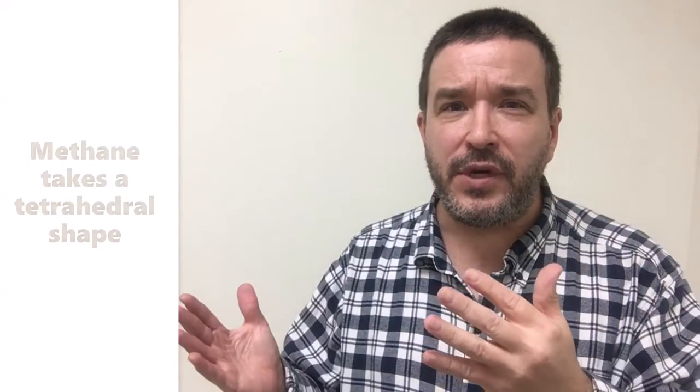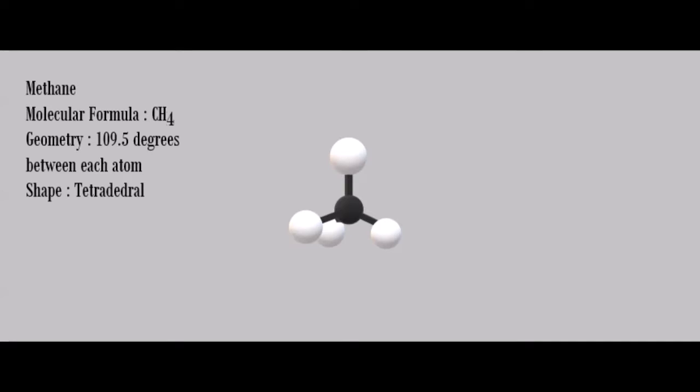The four hydrogen atoms in methane are separated by 109.5 degrees, and that makes a tetrahedral shape. Methane takes this shape because it has four pairs of bonding electrons. It allows for equal separation of all atoms.